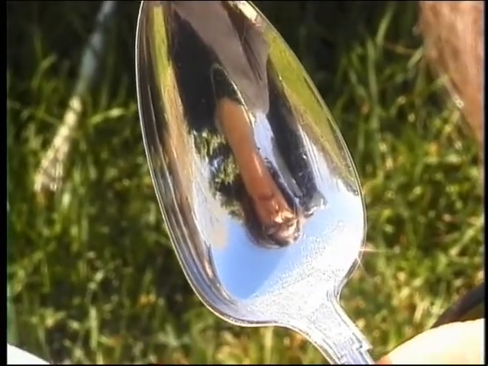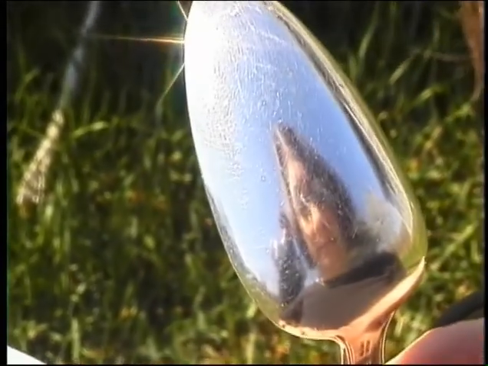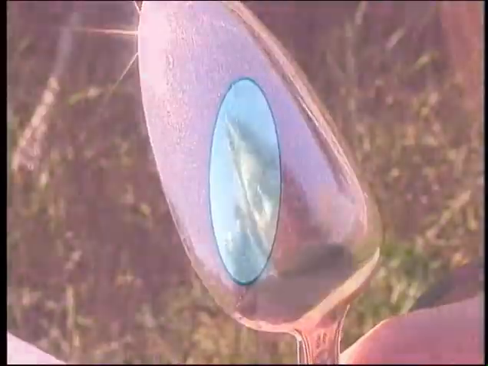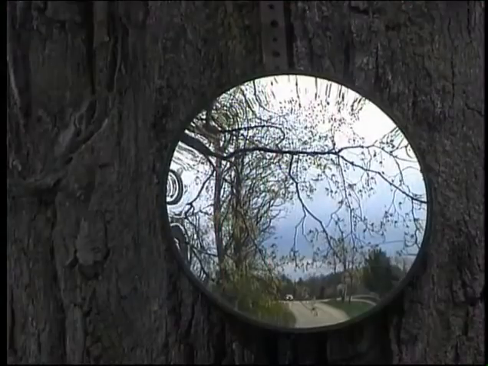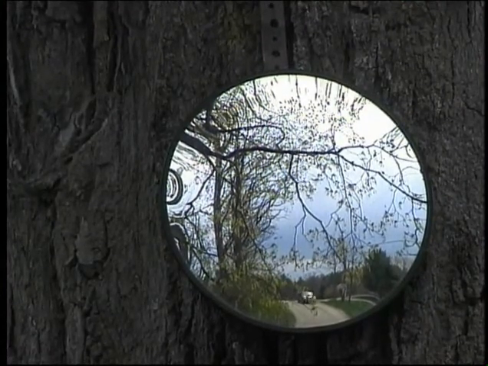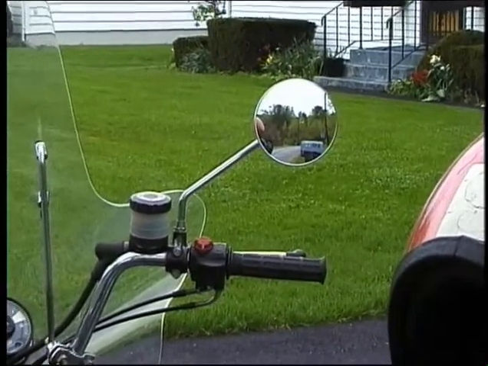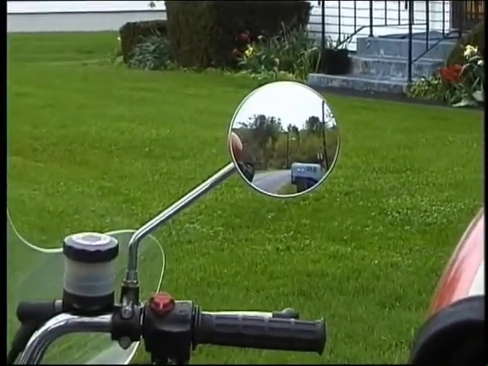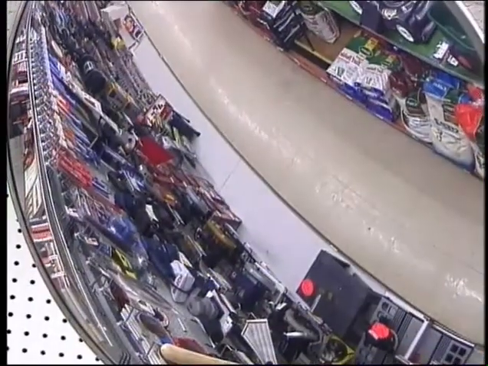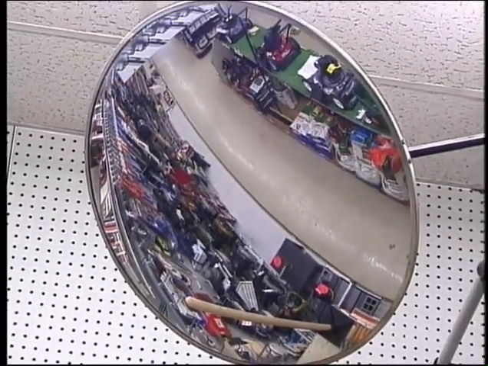Back to our spoon. If we flip the spoon over, it now forms a convex mirror. A convex mirror curves outward. In convex mirrors, the image appears smaller than the actual object. Quite often, the side mirrors on cars and motorcycles are convex mirrors. They're useful because they provide a wide field of view. You may even have seen convex mirrors in stores, so that store employees can see down aisles.